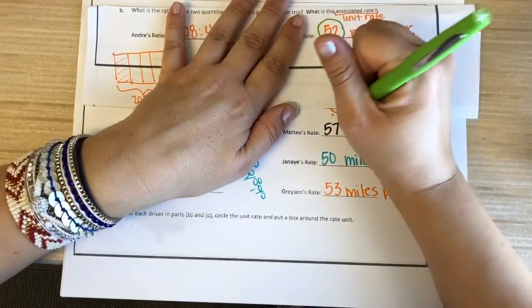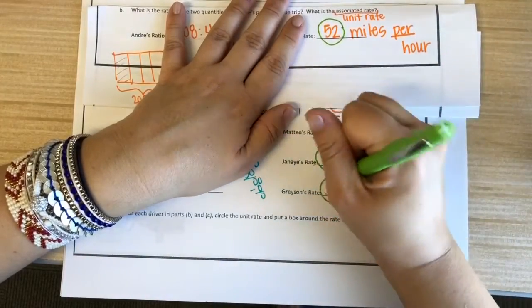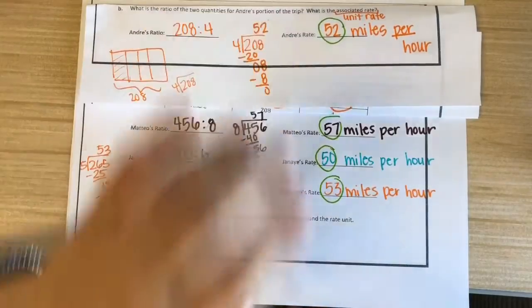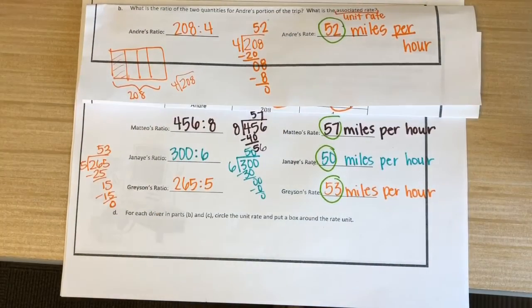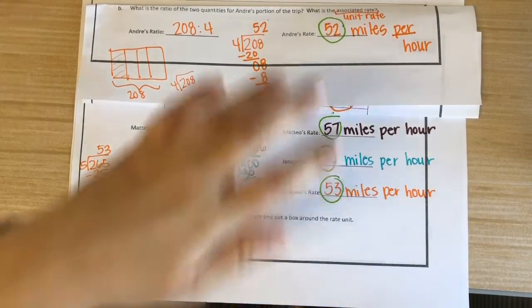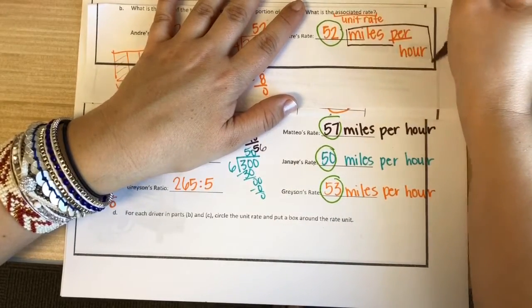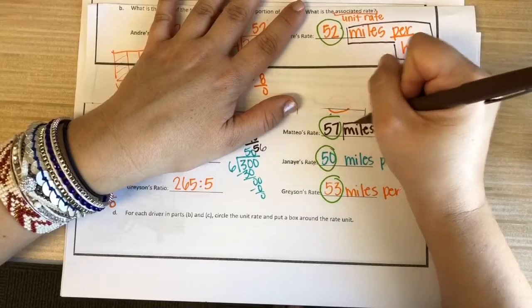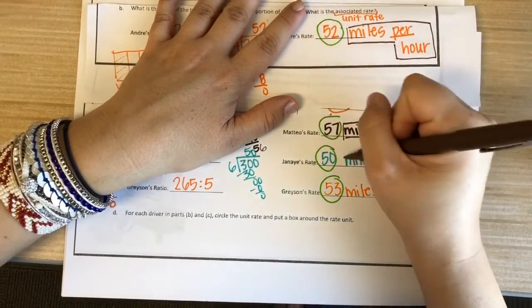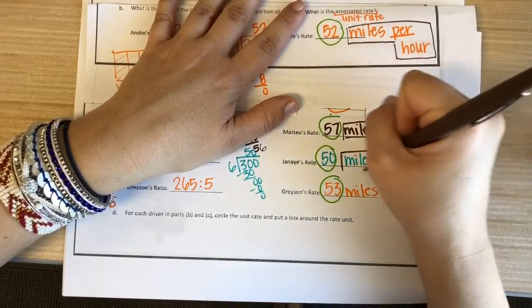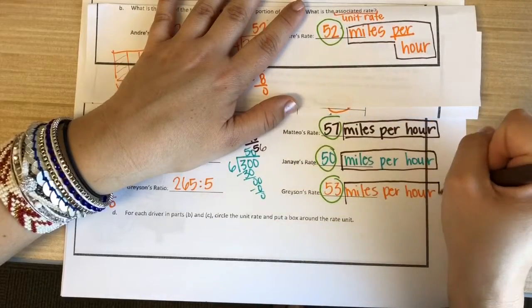So unit rate is the numbers. Okay, circle the unit rate and put a box around the rate unit, which is the words, the 2 items being compared. So miles per hour is the rate unit. What are the 2 labels we are comparing?